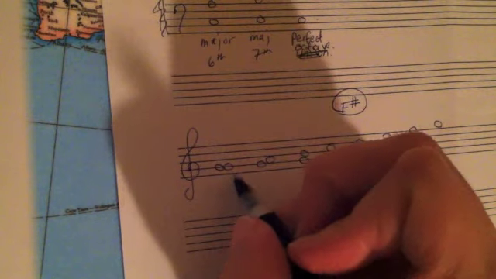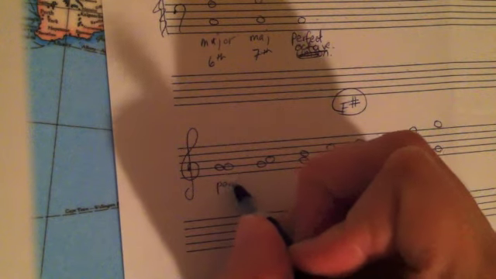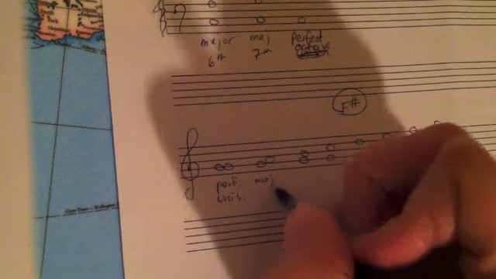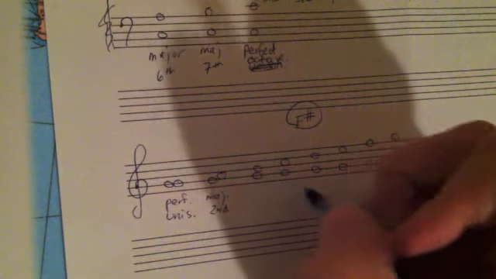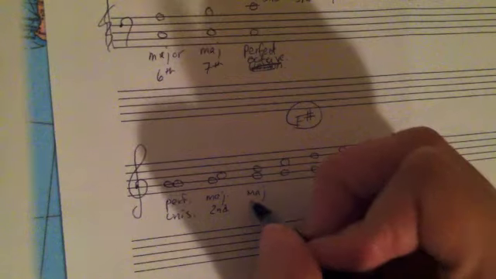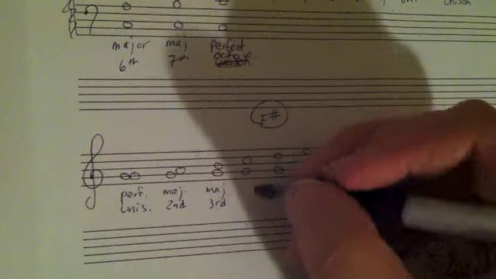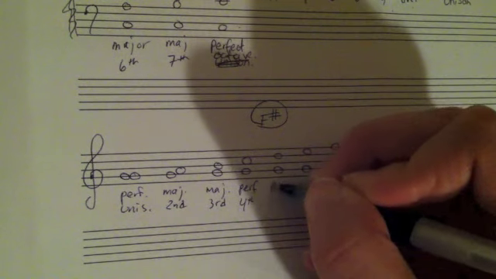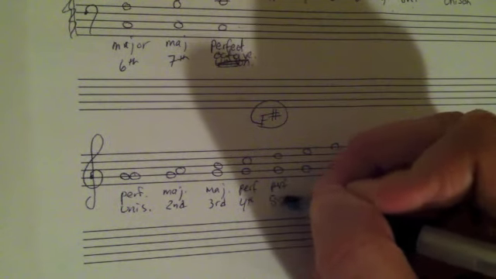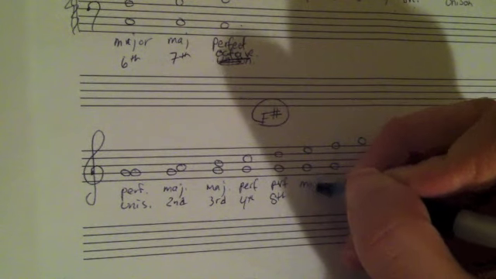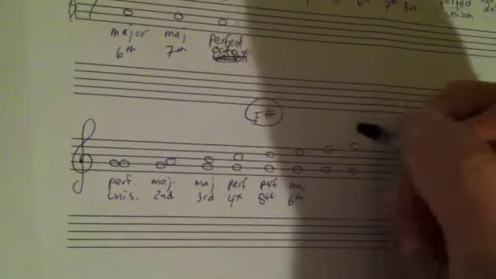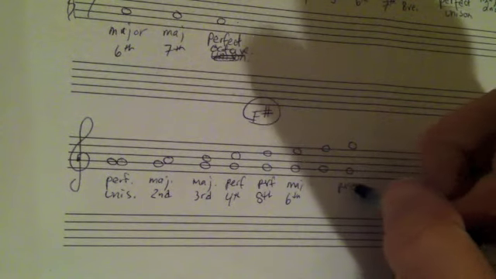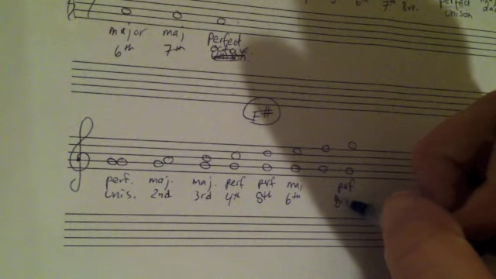G to G in G major, perfect unison. G to A, major second. G to B, major third. G to C, perfect fourth. G to D, perfect fifth. G to E, major sixth. G to G, perfect octave.